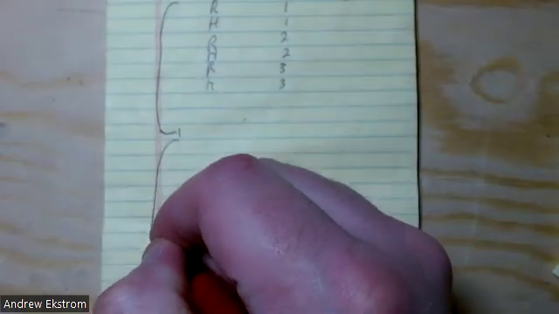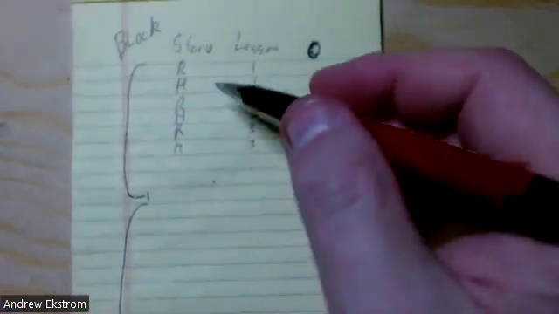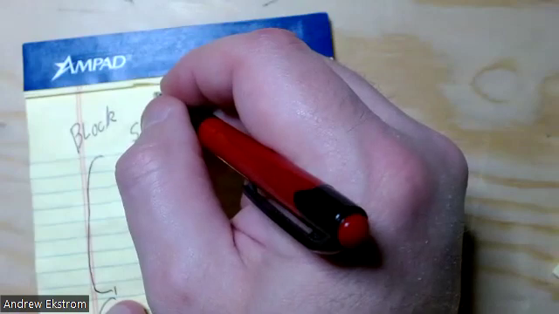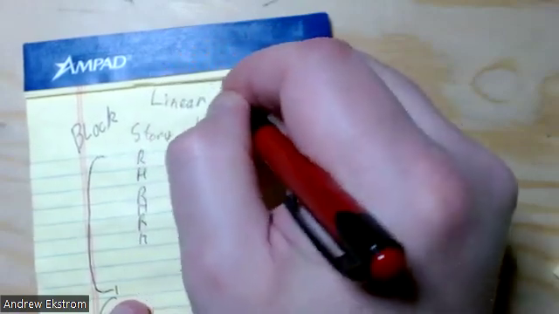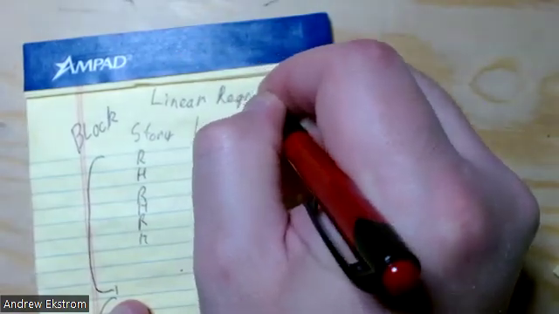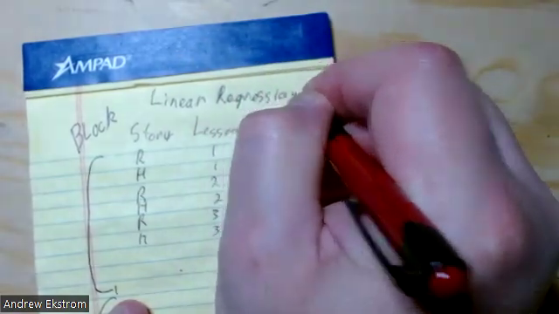We'll have another data set for child number two, another data set for child number three, and so on. And this would basically be how this is done. In this particular case, we call that linear regression.